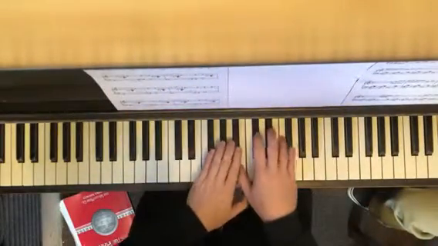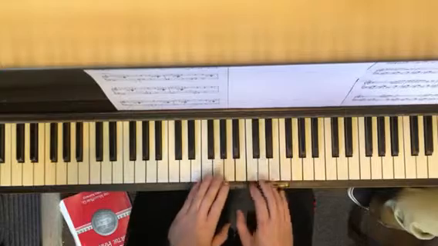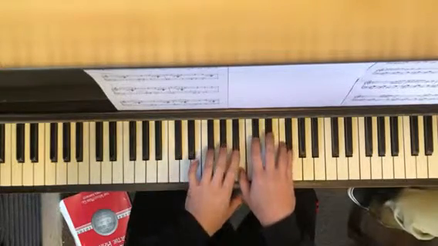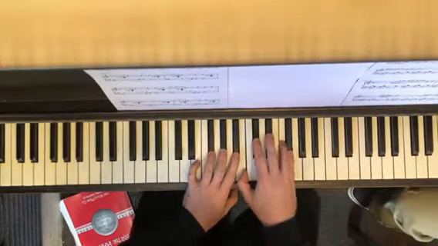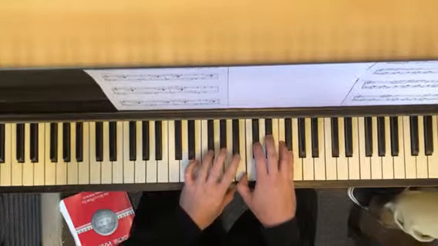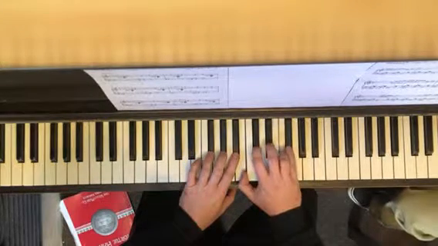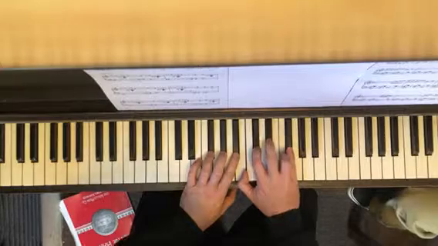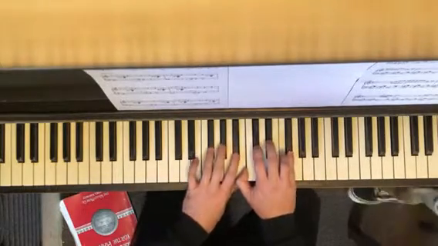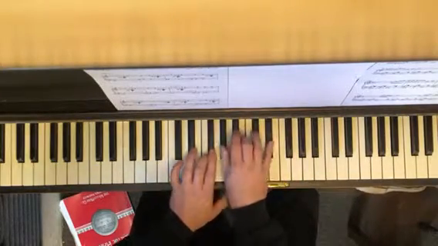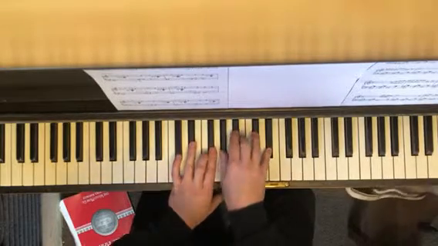So this is G flat major, which we haven't learned yet, but this is what G flat major looks like. And if you start on the 6th degree of G flat major, you get E flat natural minor. That's the mode.